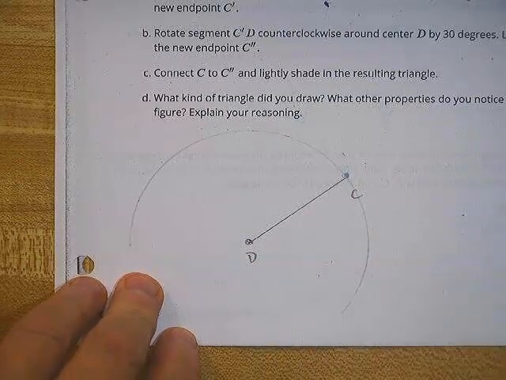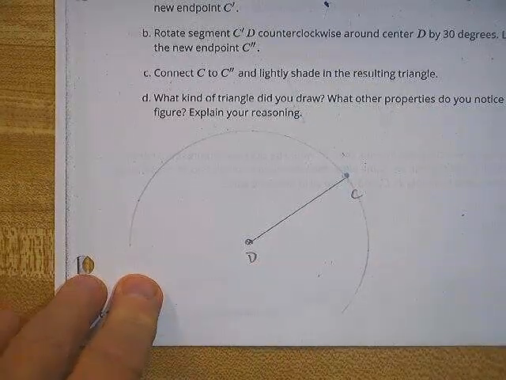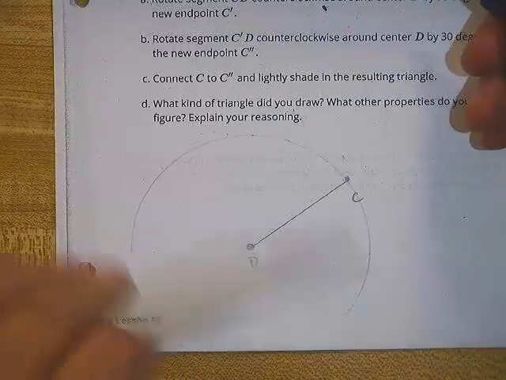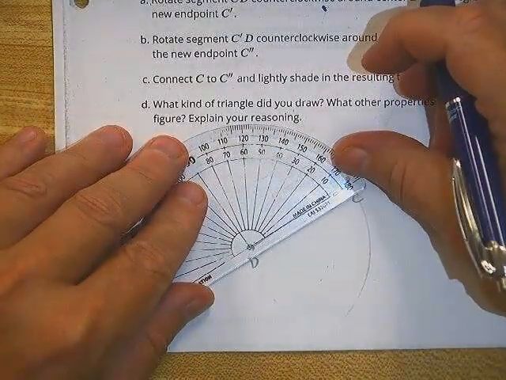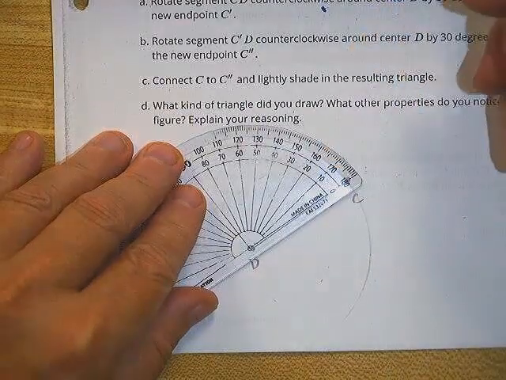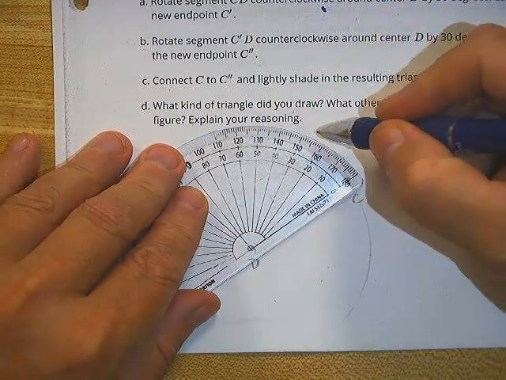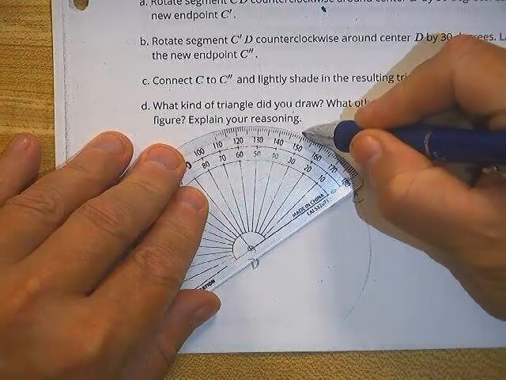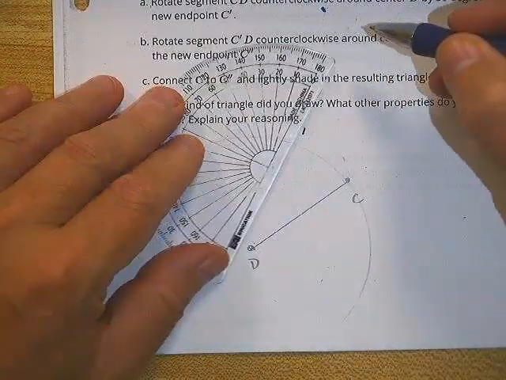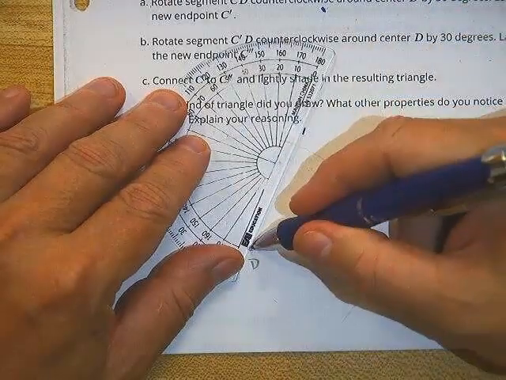We need a radius because we need a side to draw our angle. It's asking you to do a 30-degree angle. We're going to set this up for a 30-degree angle, and then we're going to draw on that radius.